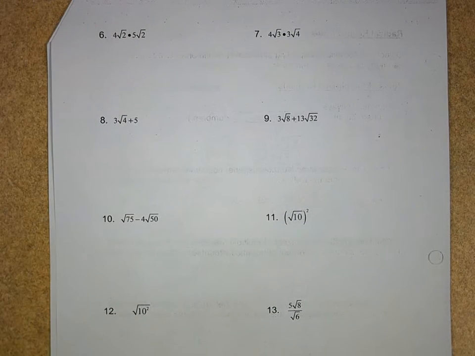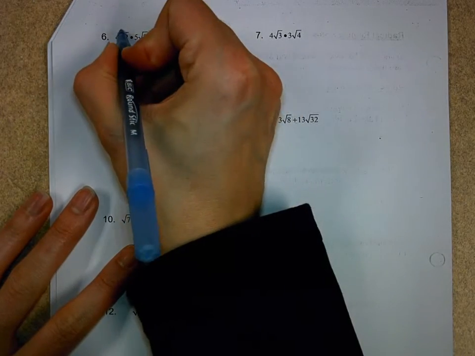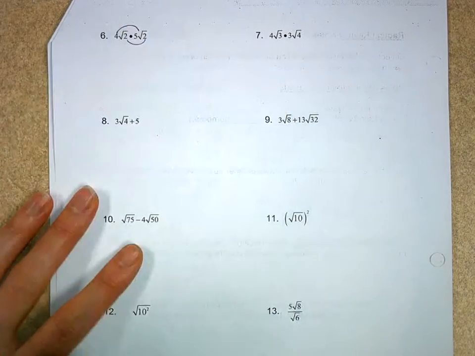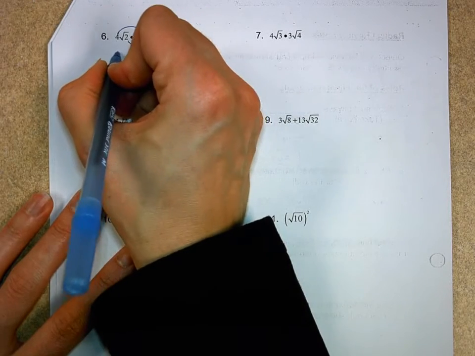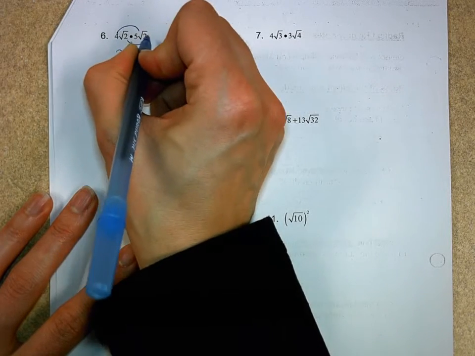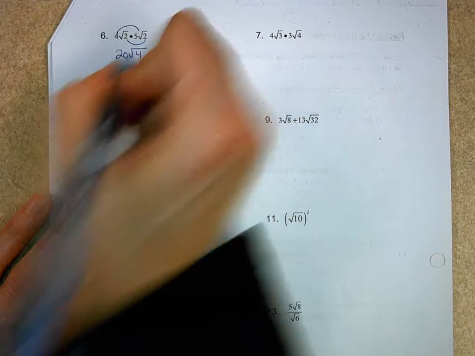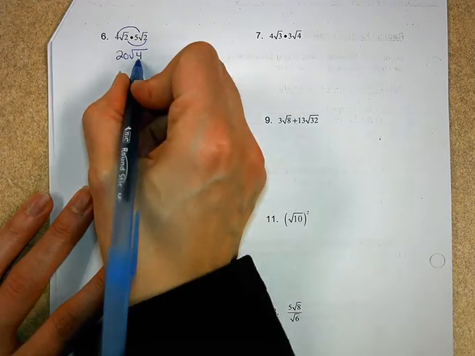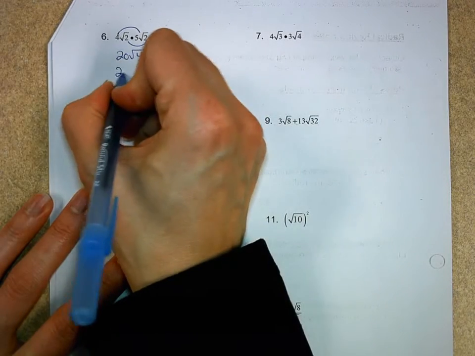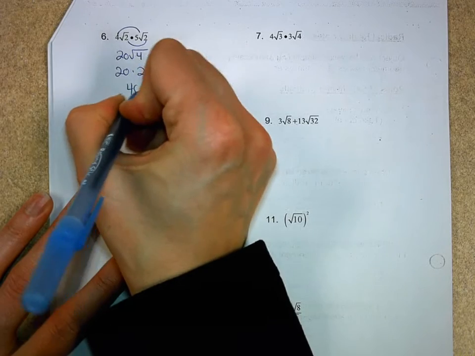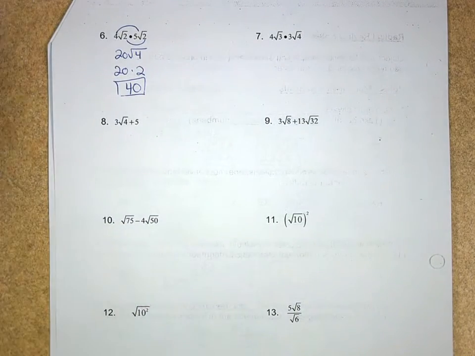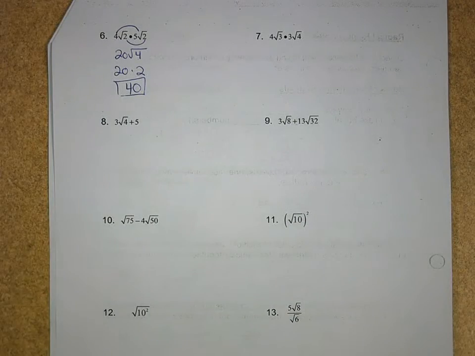All right, scholars, here we go. Now we're multiplying them together. Remember, when you multiply, you multiply the coefficients together, and then you multiply the radicals together. So 4 times 5 is 20. Root 2 times root 2 is root 4. But what's the square root of 4? 2. So I get 20 times 2. That leaves me with 40. Okay? Pretty cool, isn't it?